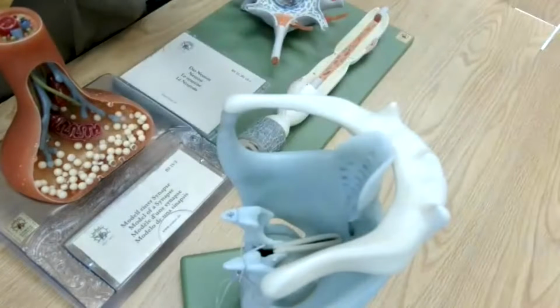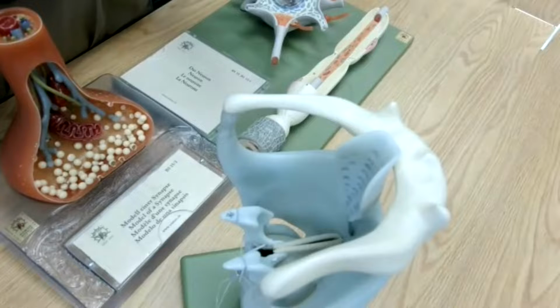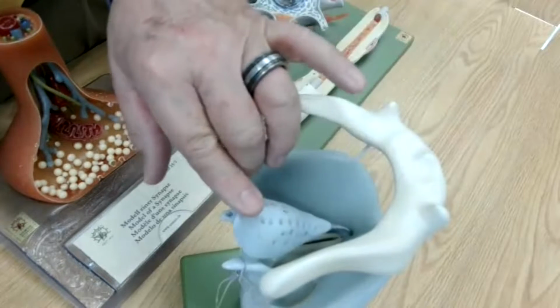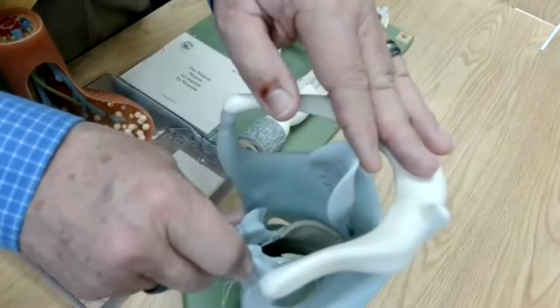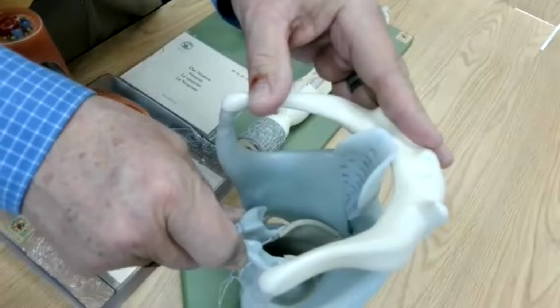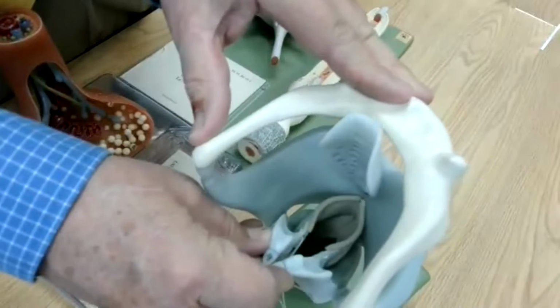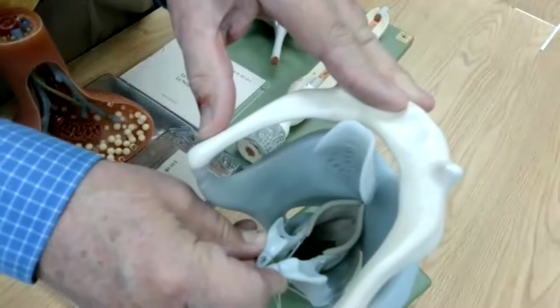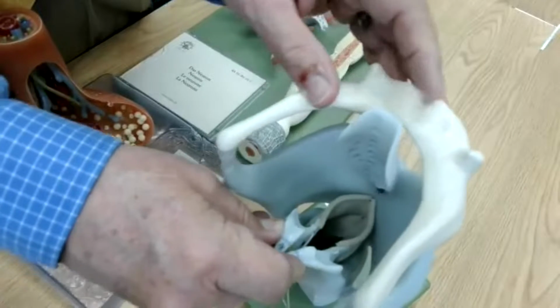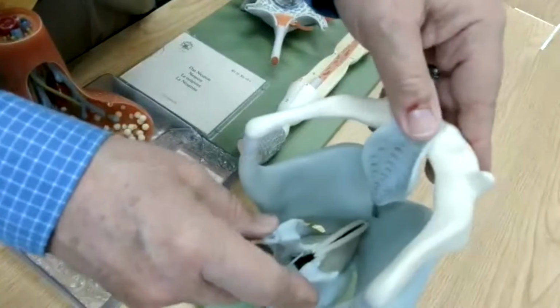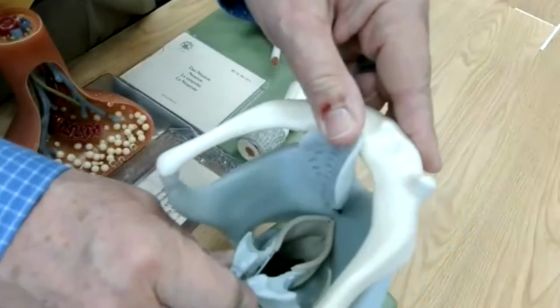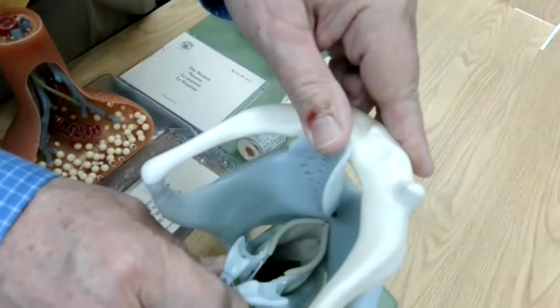Now, when we swallow, this thing flips down and covers the airway right in there. There's the glottis down there. When we take a breath, then this is in the up position and the glottis is exposed.